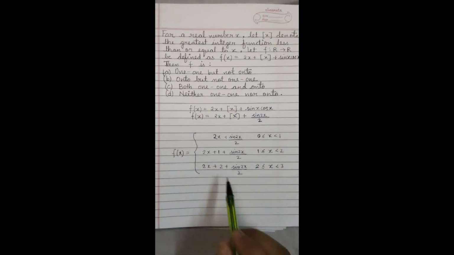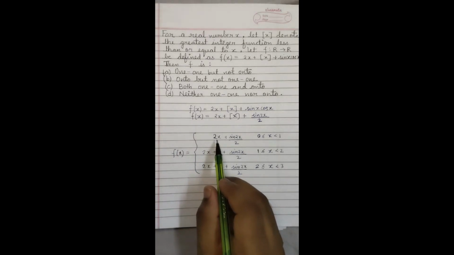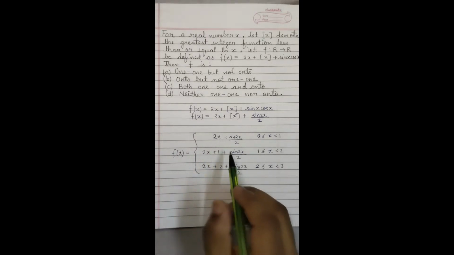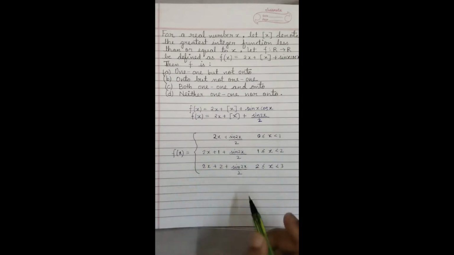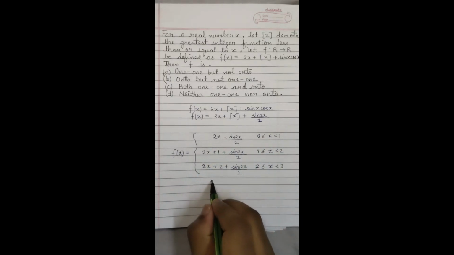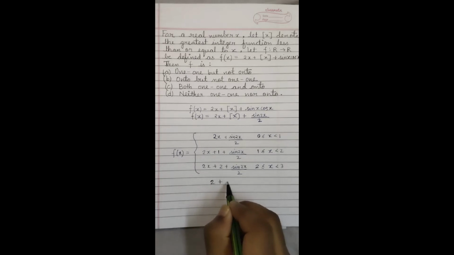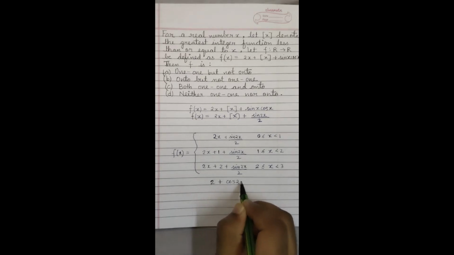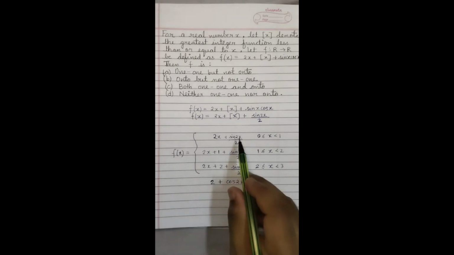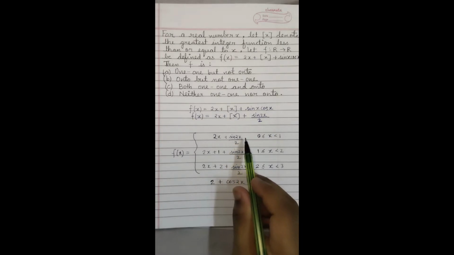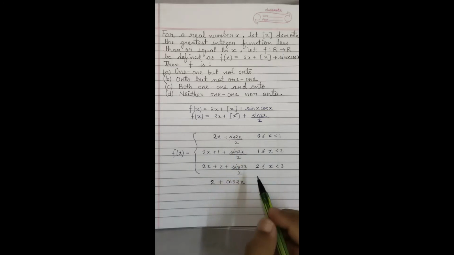Now let us check f'(x). In the particular interval from 0 to 1, f'(x) will be 2 + cos 2x. The differentiation of sin 2x is cos 2x into 2, and the 2 gets cancelled, so 2 + cos 2x.